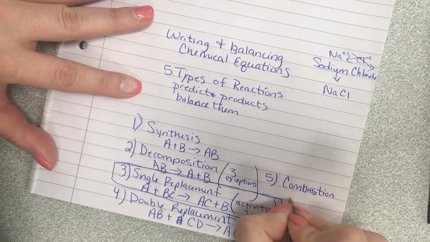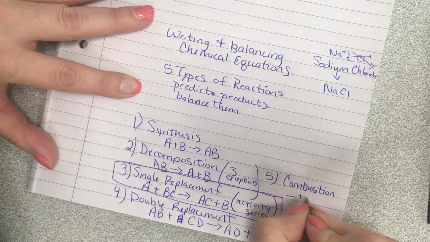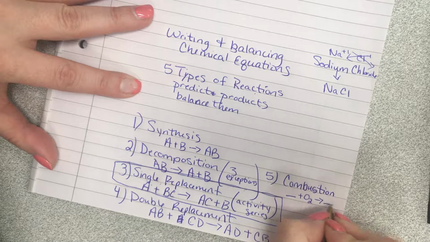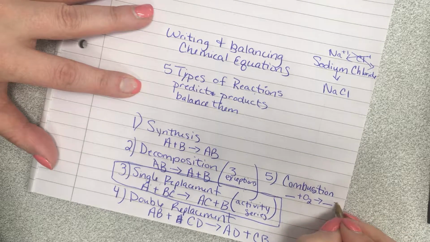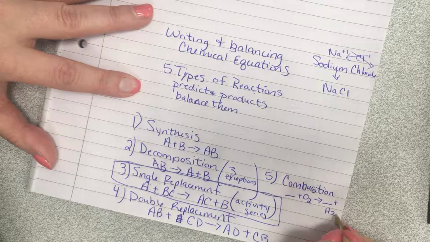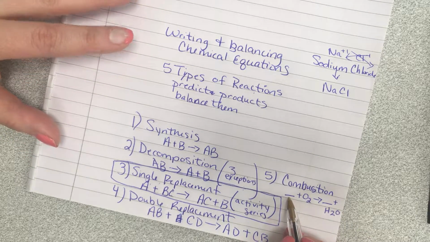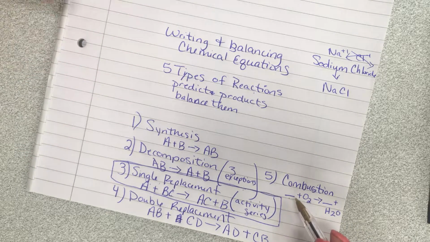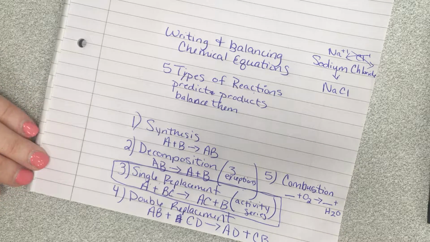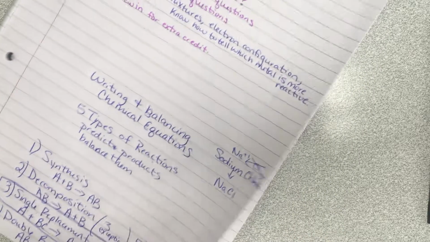Where we have something plus oxygen will yield something, depending on what that is, plus H2O or water, okay? So that could be carbon, nitrogen, hydrogen. There's one more. All right, so we're going to move on to our review.